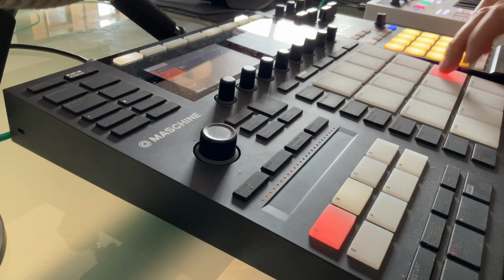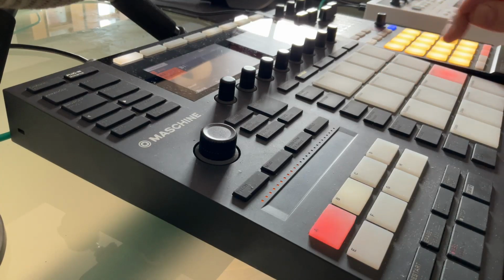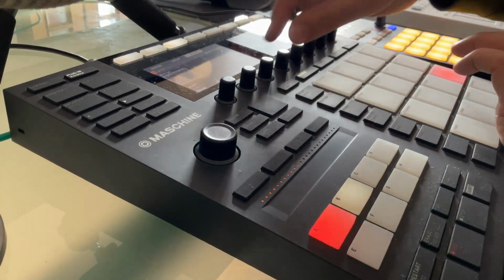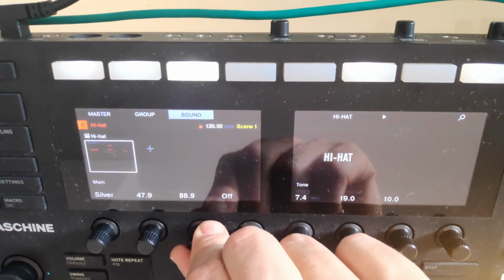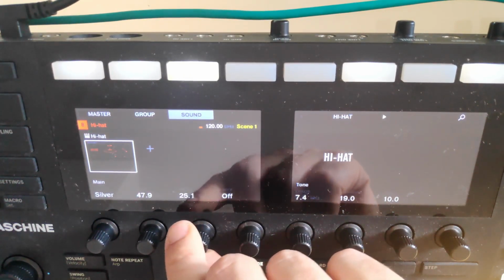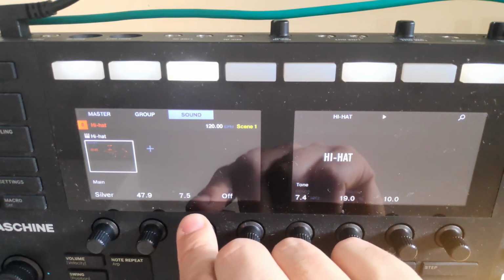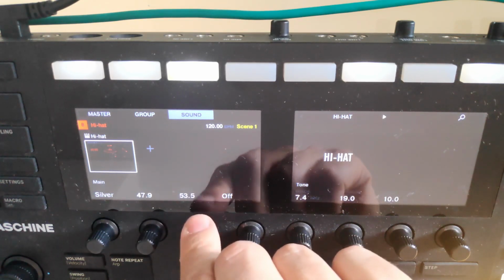Second is opening the decay of the hi-hats or opening the decay of other instruments. Usually it's good on the hi-hats. So what is the decay of the sound? The decay is how long the sound takes to fade. So if I mute all the instruments and just leave the hi-hat here, you can change the decay, modifying the sound from a closed hi-hat to an open hi-hat.